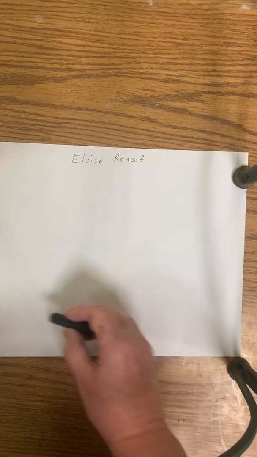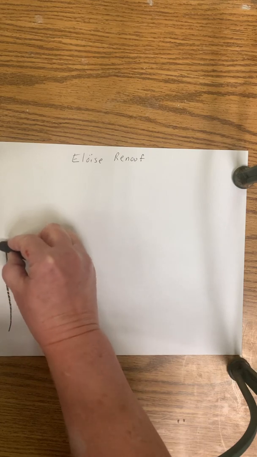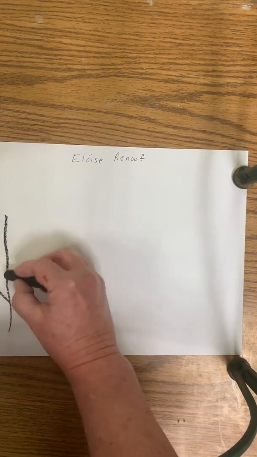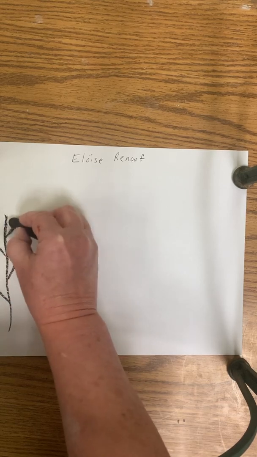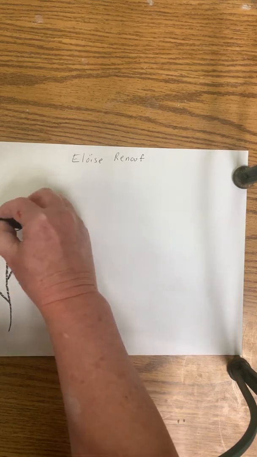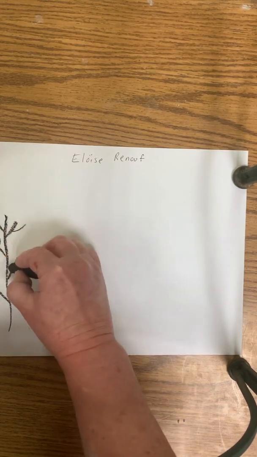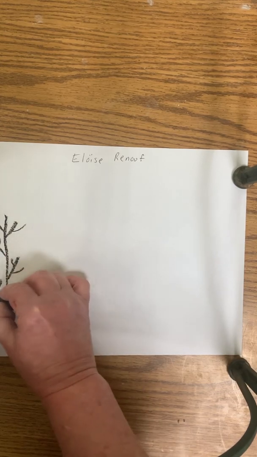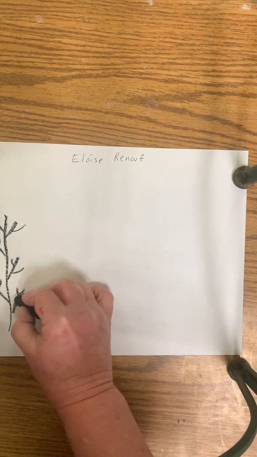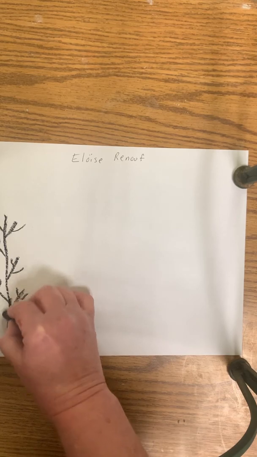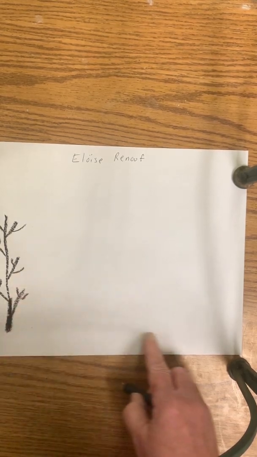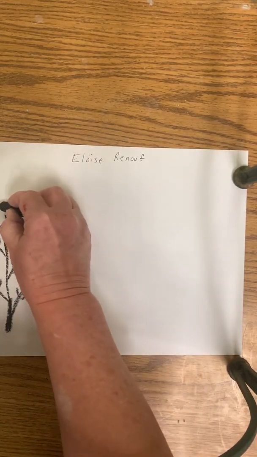But we'll start out. I've got my paper horizontal. We can do straight line or a little bit wavy. We can do like the letter almost like a V. That's one way. Then maybe put in a couple more like that. Kind of normal tree. It can be a little bit thicker down at the bottom. If you want to draw the ground down here, that's fine.